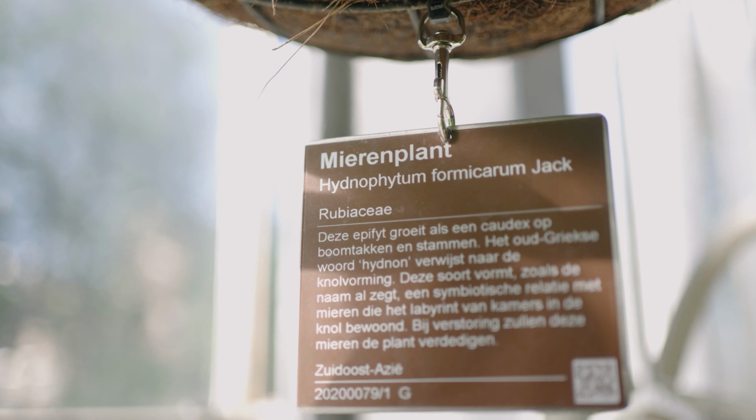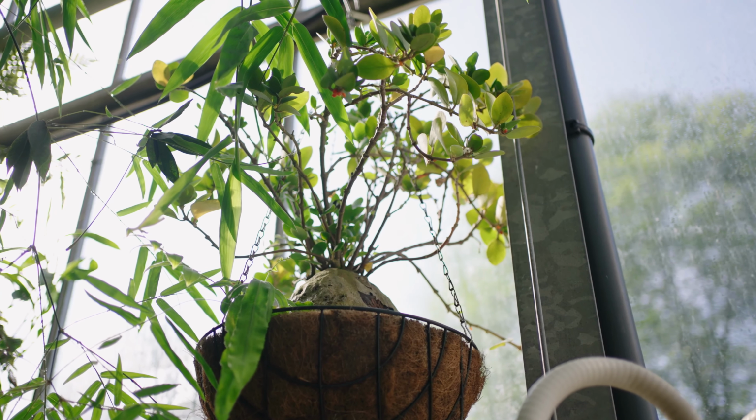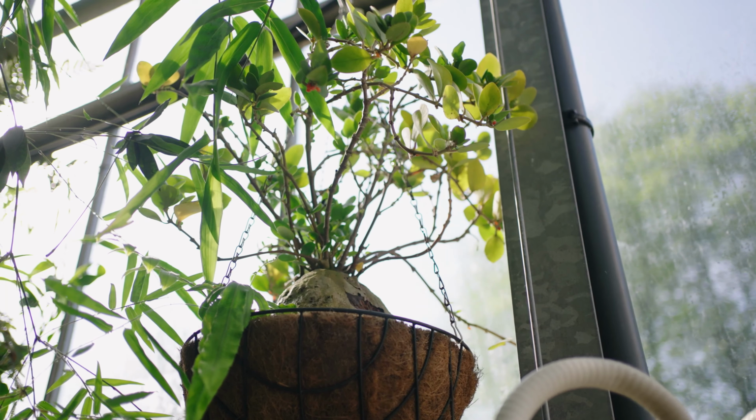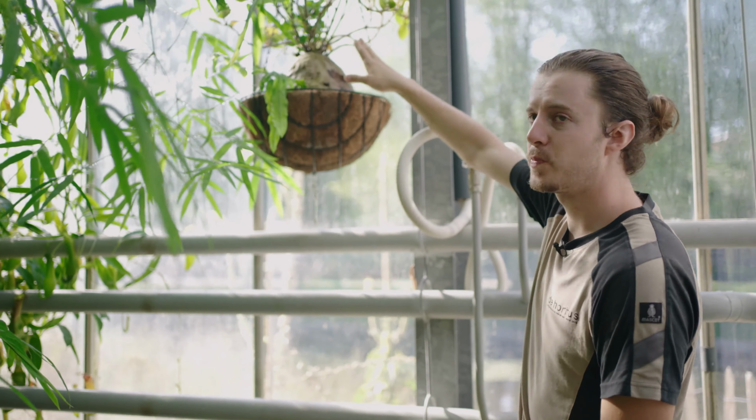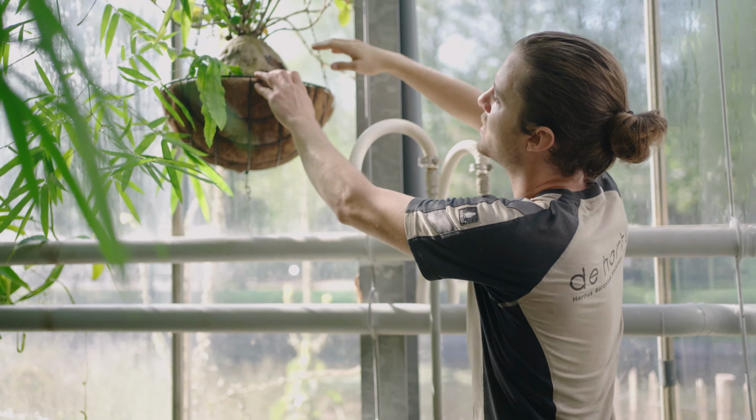Here's an example of a plant that's been getting too much light. This is an ant plant, a Hydnophytum, and this is something you usually buy amongst the succulents in the garden center. And so this plant, we made a bit of a mistake here.